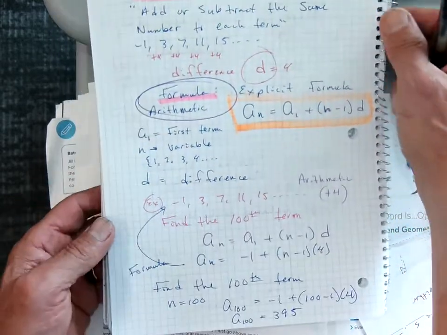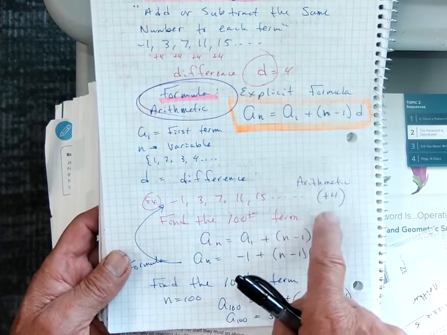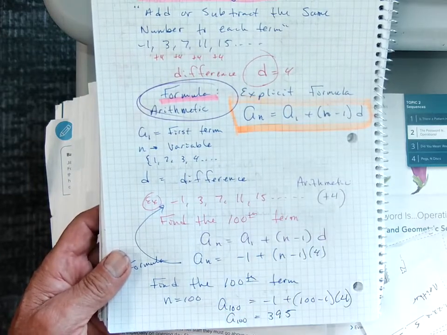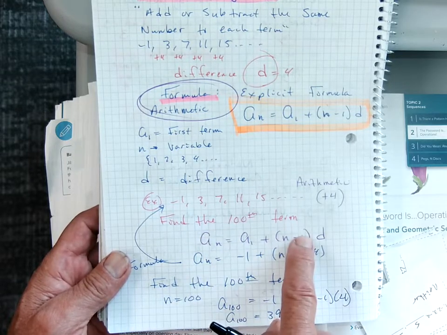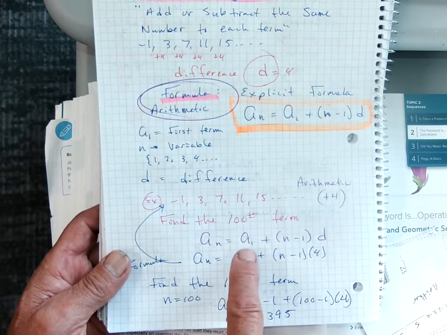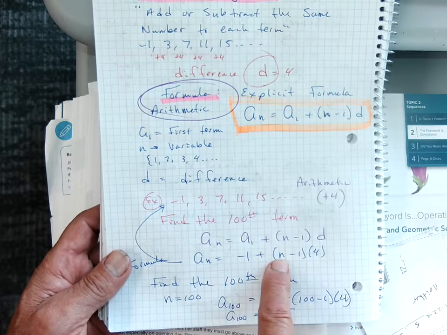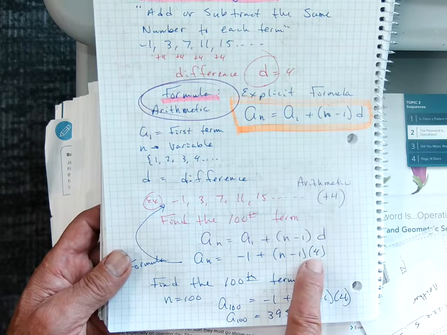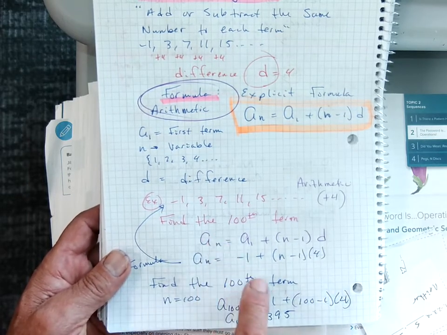I said, well, what if we need to find the 100th term of this? Well, I do not want to keep making this until I have 100 terms. That'd be crazy. But my formula allows me to find the 100th term. So A1 is the first term, put -1 there, and I'm going to keep n as a variable. D is 4, so I put the 4 there. So I'm going to make the formula work for this sequence.